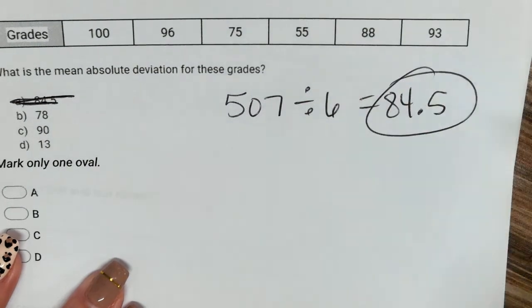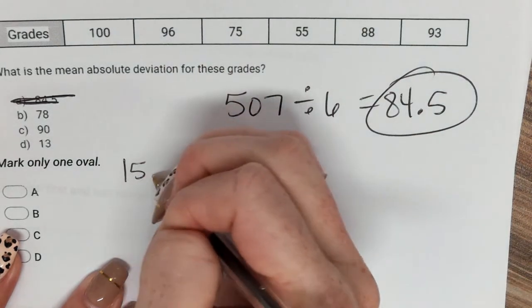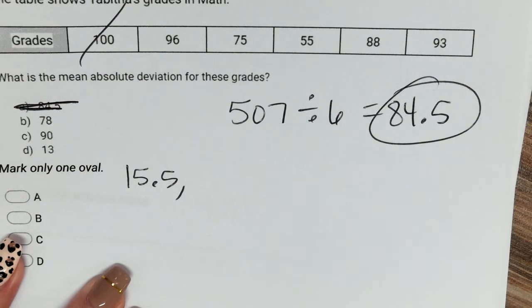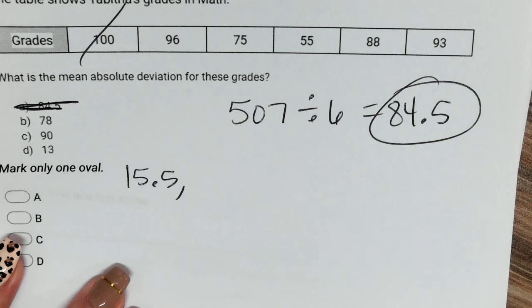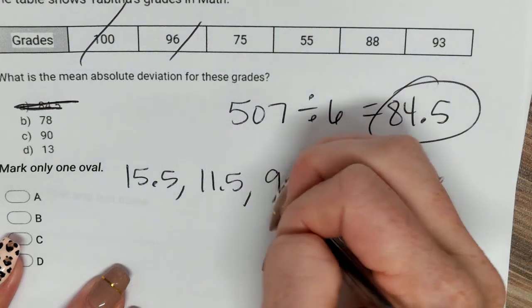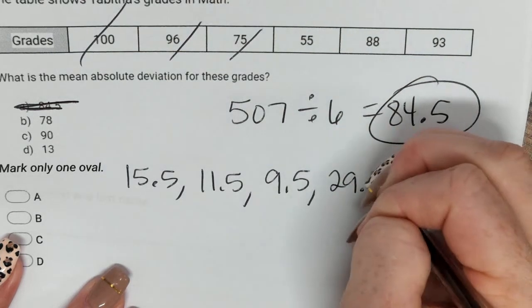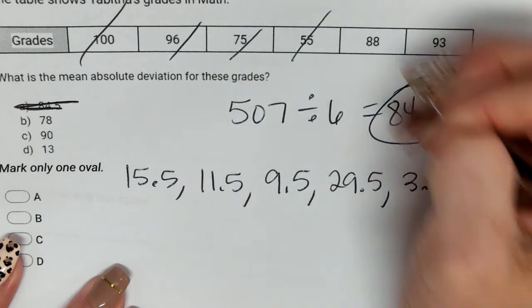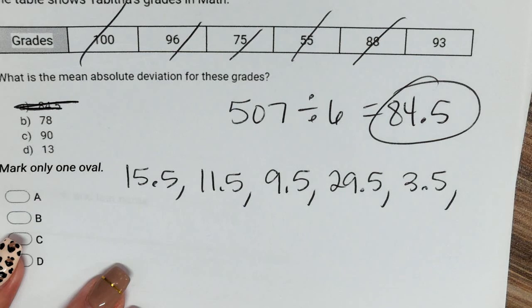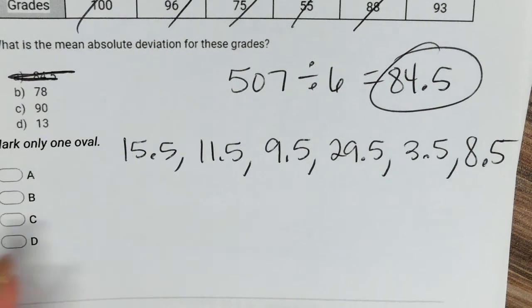So I'm going to take this number and subtract it from those. 84.5 minus 100. Do I write negatives? No, 15.5. I mark it off. You should have written these on your paper. 84.5 minus 96. 84.5 minus 75. 84.5 minus 55. 84.5 minus 88. Look at the work I'm showing. 84.5 minus 93. Now that I have my new list, what does step 3 say to do?